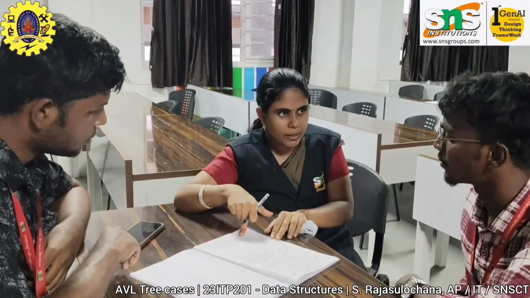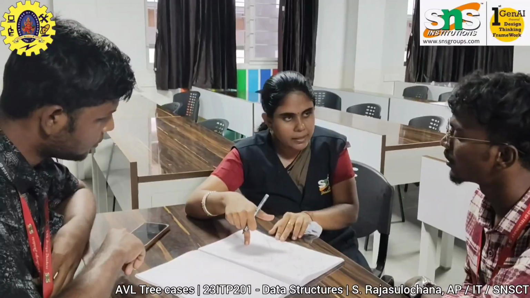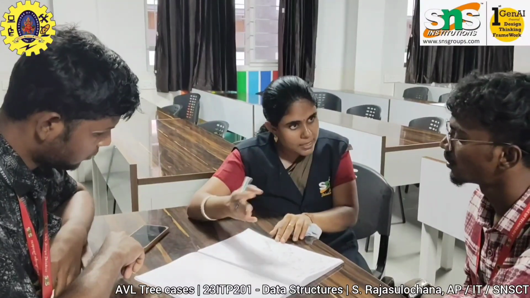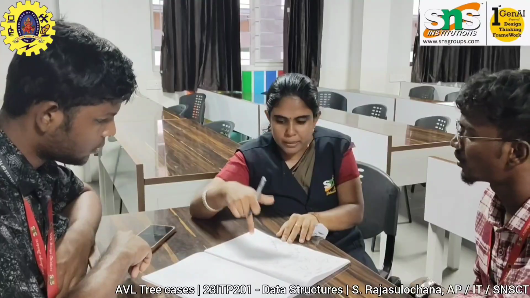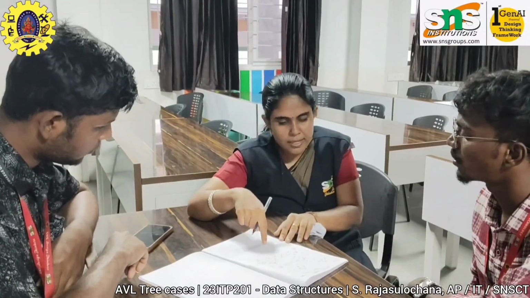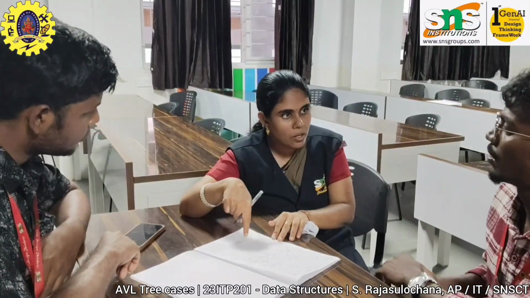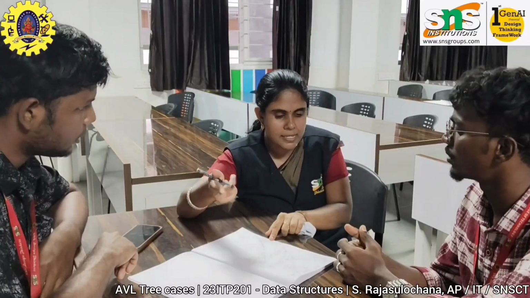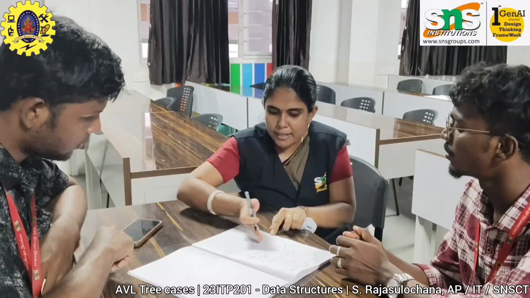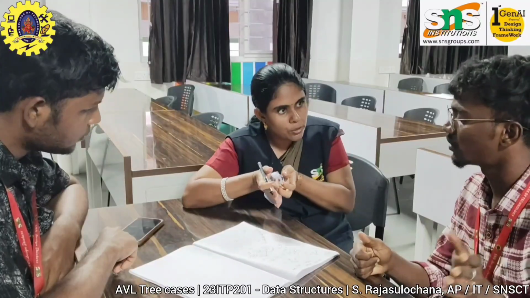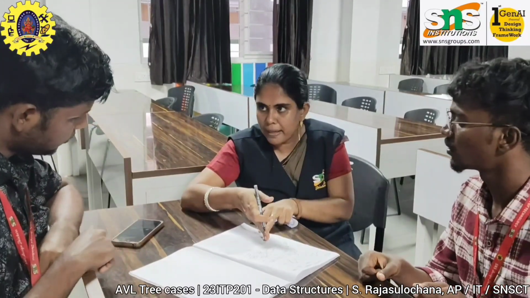100 comparisons are required, which is time consuming. This is not an advantage, right? In a binary search tree, the advantage is that time is reduced by half, but here it is not reduced by half. So in the case of degenerate or skew trees, the time complexity is increased. Why is it increased? Because the tree is not balanced. It is tilted to one side, so the tree is not balanced.